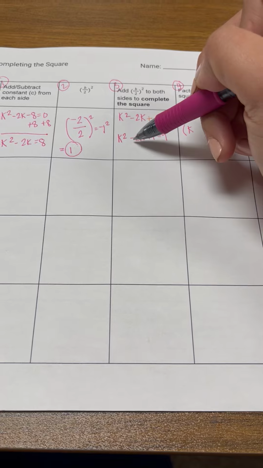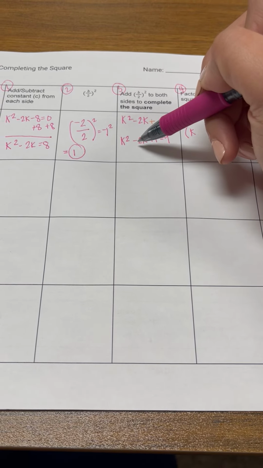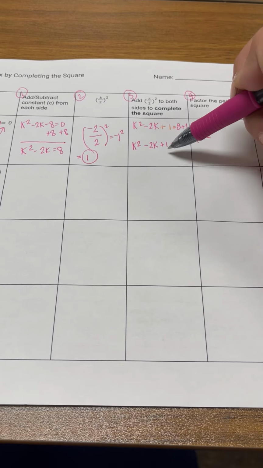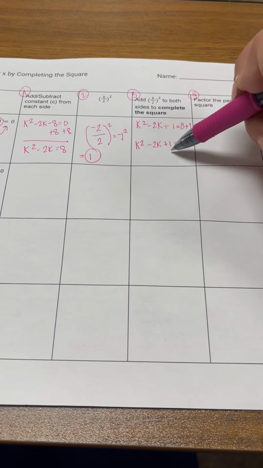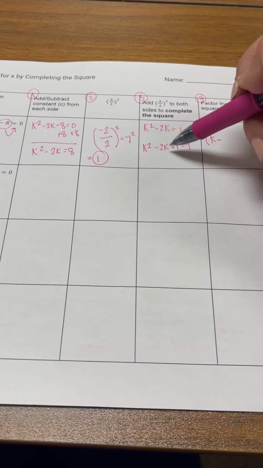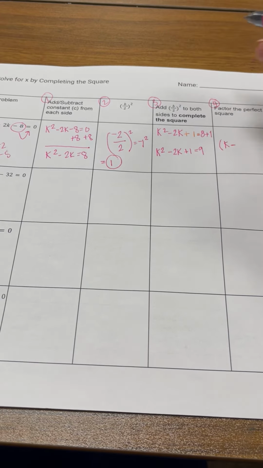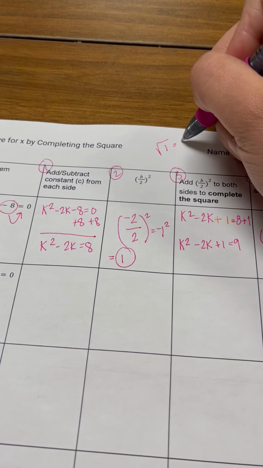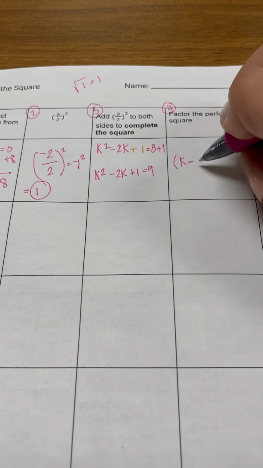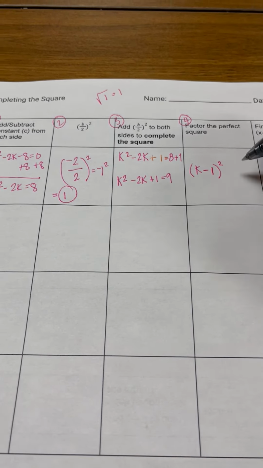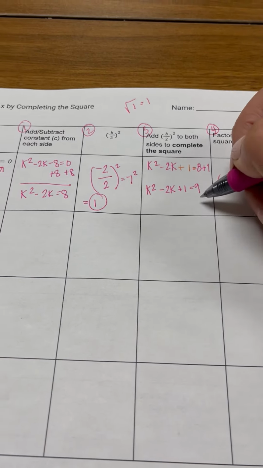The sign of the second value in our polynomial, so that would be minus, and then whatever the square root of the number at the end is, remember square root means like this, and I know that the square root of 1 is 1. That's what I'm gonna write here, squared, and then equals 9, which is what we had here.